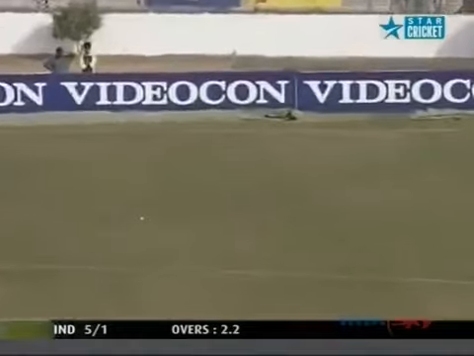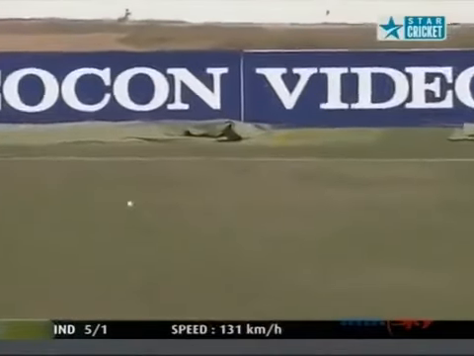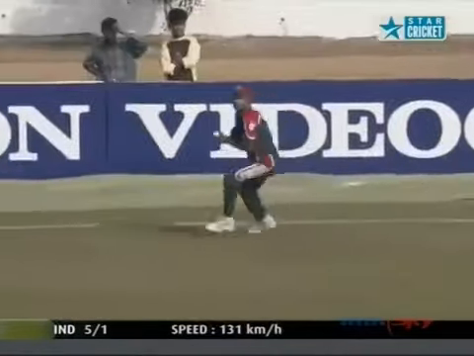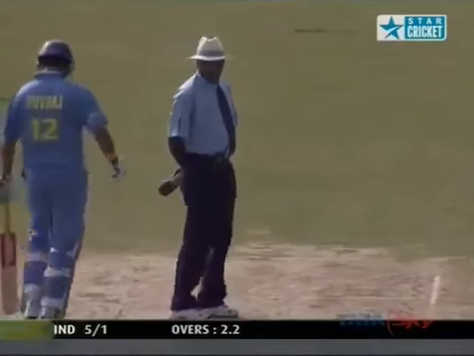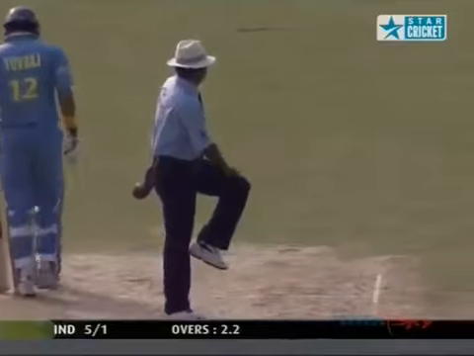It's down the leg side, probably leg byes. Just pulled up inside the boundary. Leg byes it is.